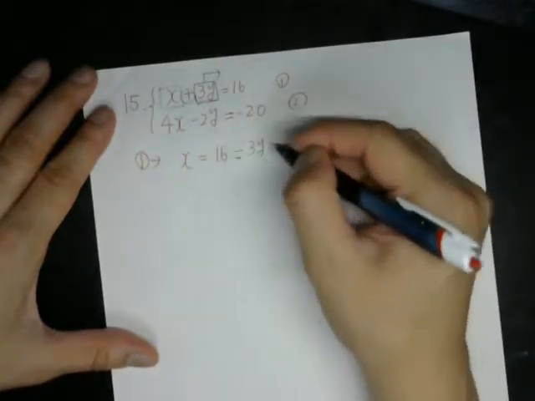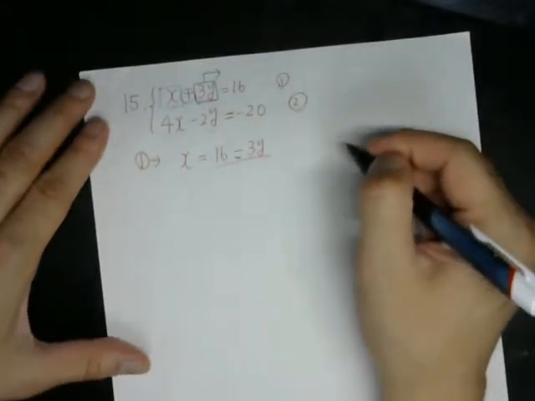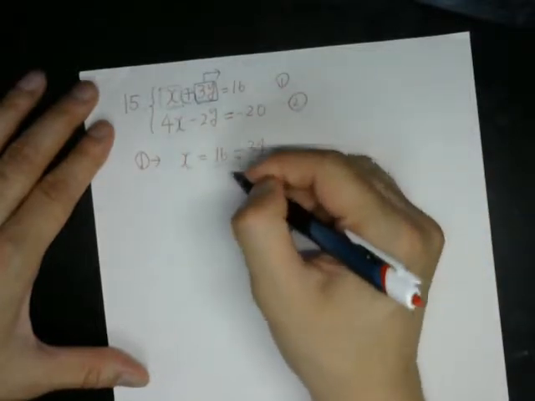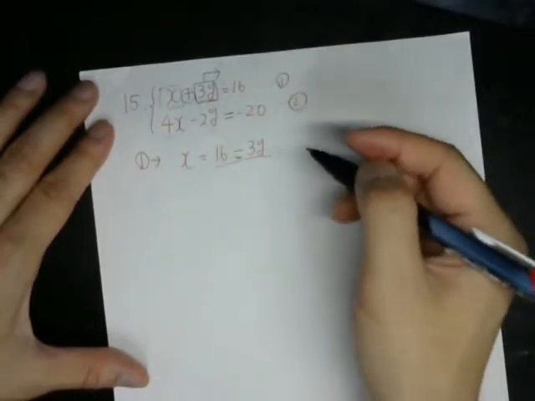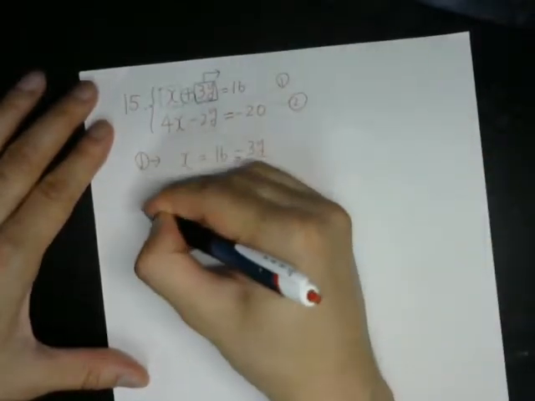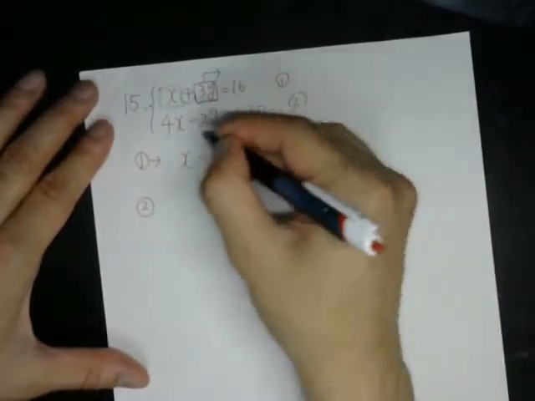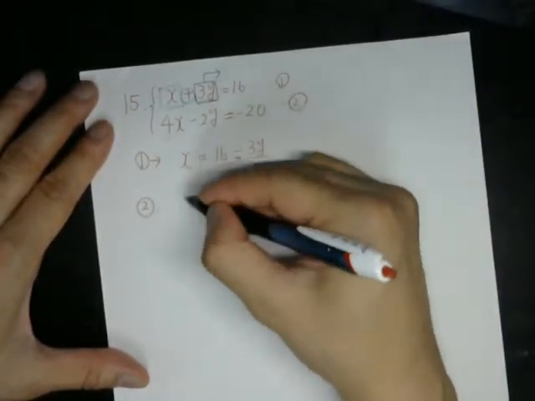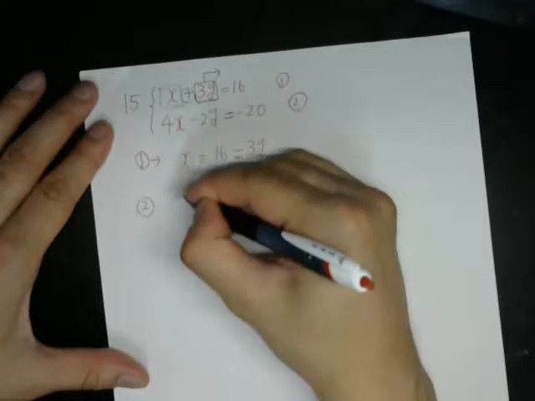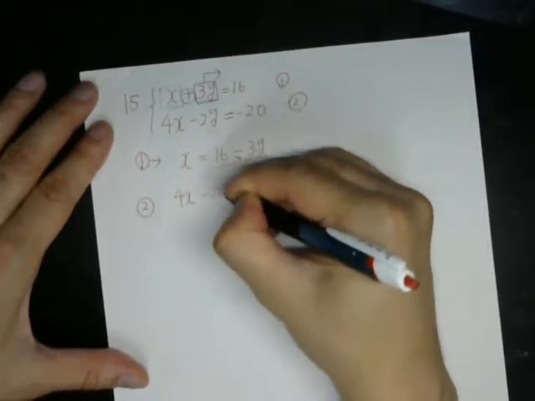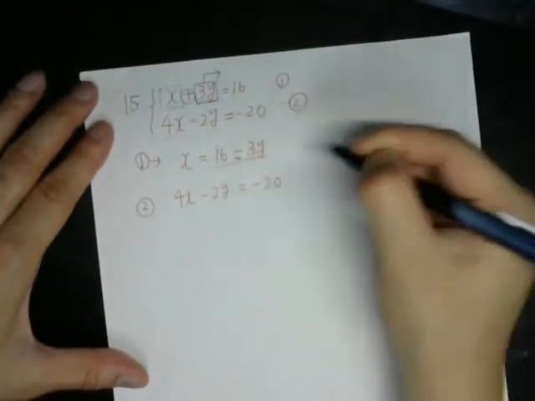Okay, 16 minus 3y is equal to x, right? Now we're going to bring the other equation down here: x minus 2y is negative 20, right?